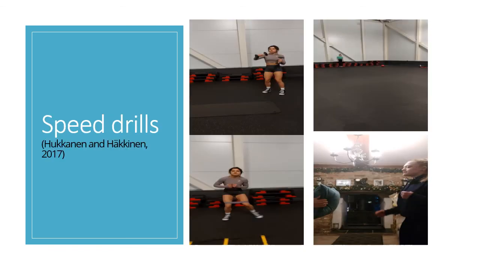one leg. Hukkinen and Häkkinen state that reaction speed and punch force are two of the most important qualities in boxing. As the faster a boxer is able to react to the movement of their opponent, the more likely they are to be successful in aspects of their own performance.